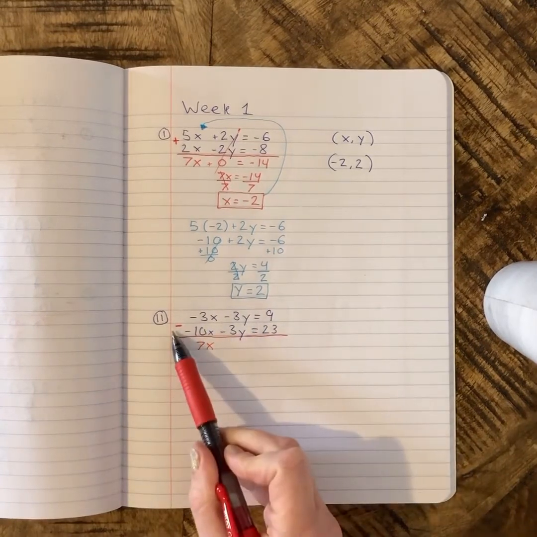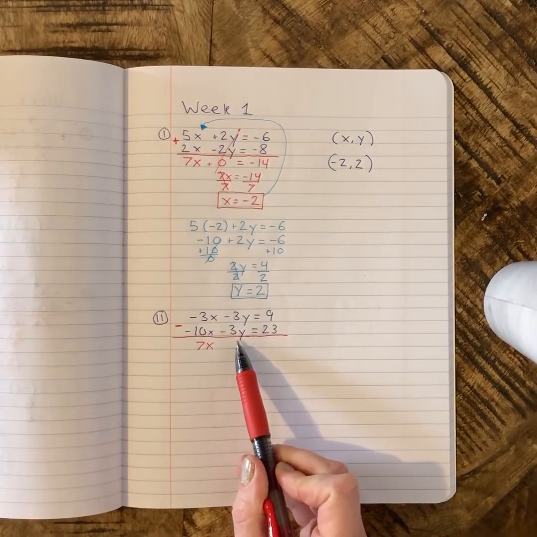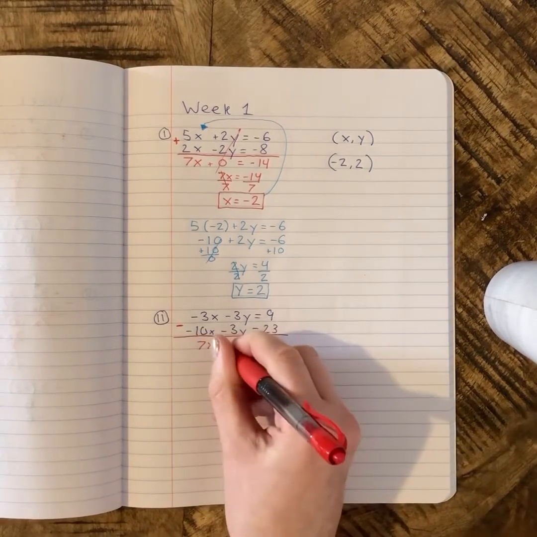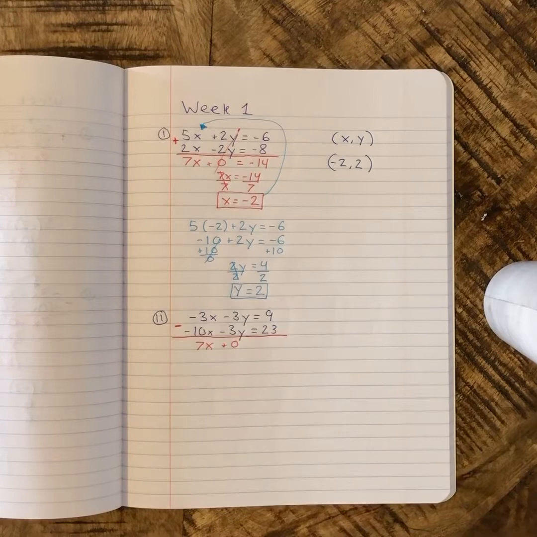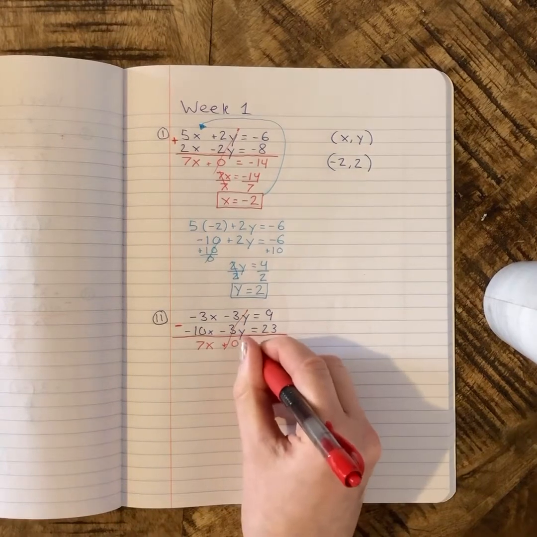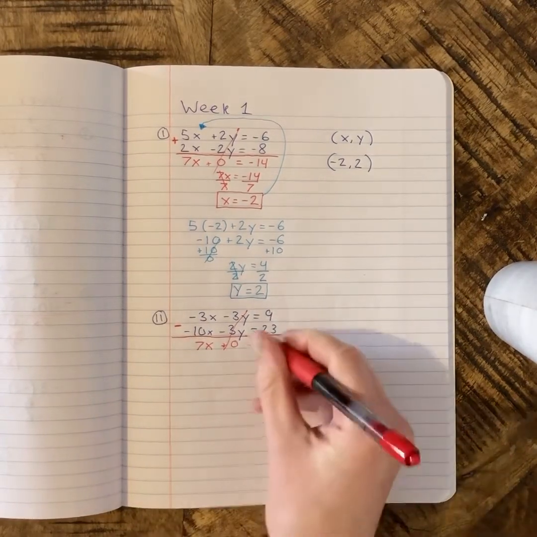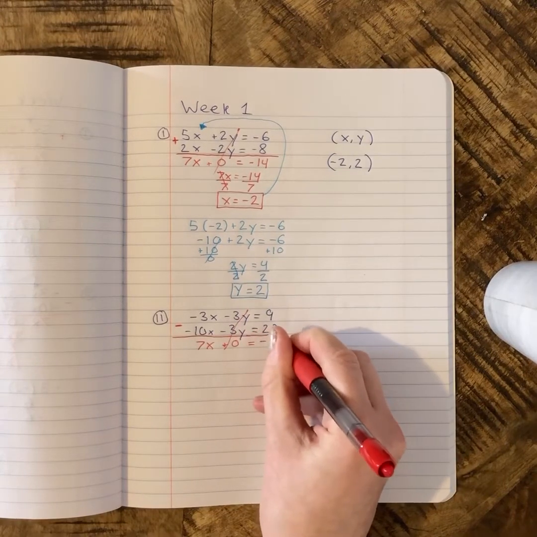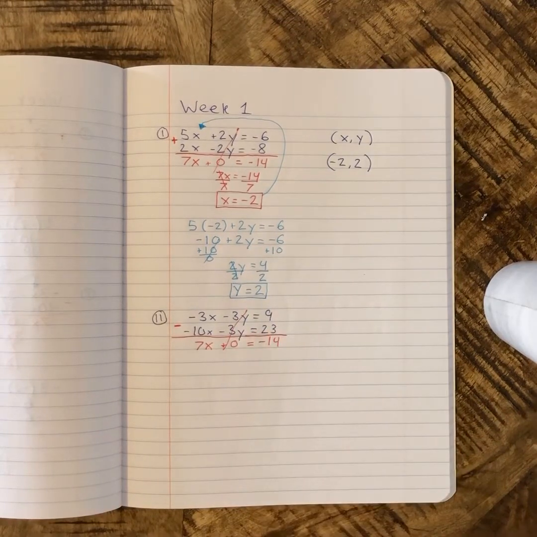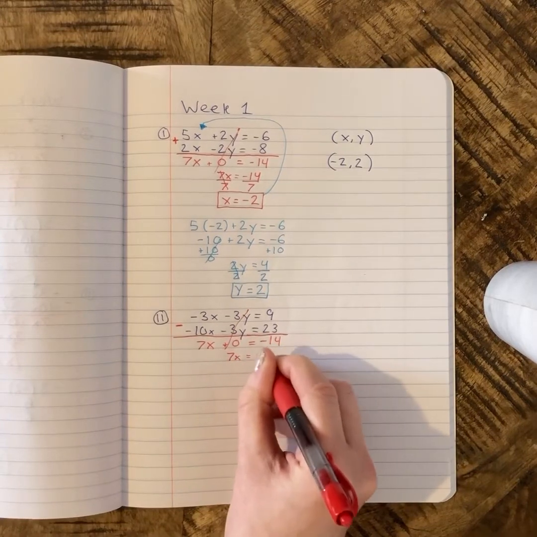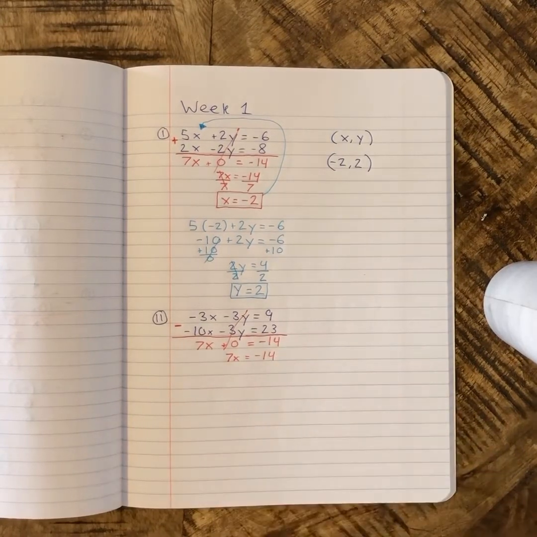Negative 3y minus negative 3y becomes negative 3y plus 3y, which is going to be 0. Because it's 0, we can cancel it out or eliminate those y's. Now we have 9 minus 23, which is going to give us negative 14. My new equation is now 7x equals negative 14.